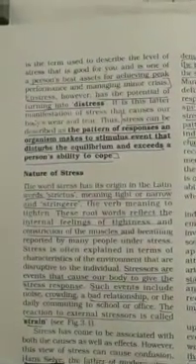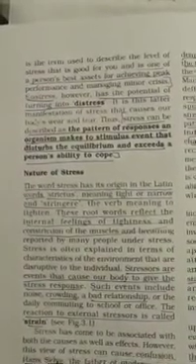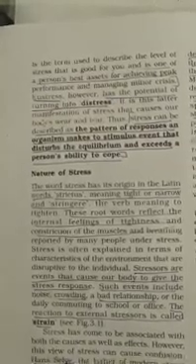So children, today you are going to write what is stress, what is eustress, and what is distress. And the nature of stress, meaning from where the word stress has its origin.